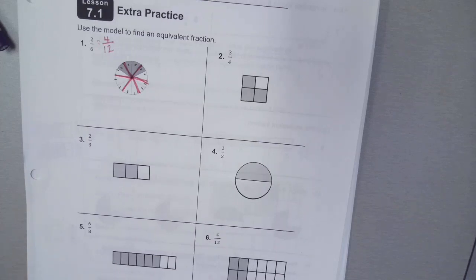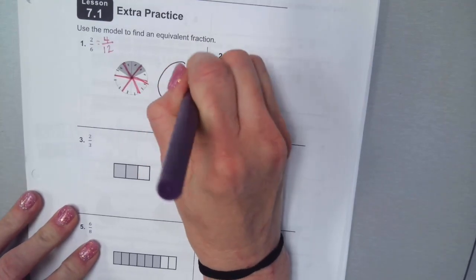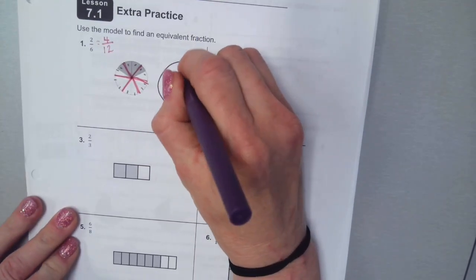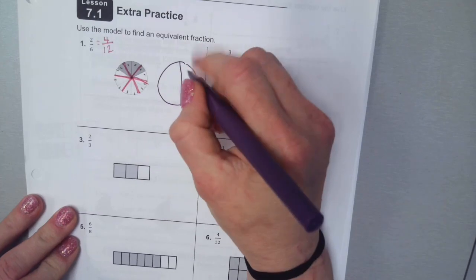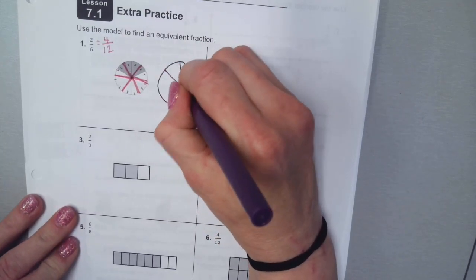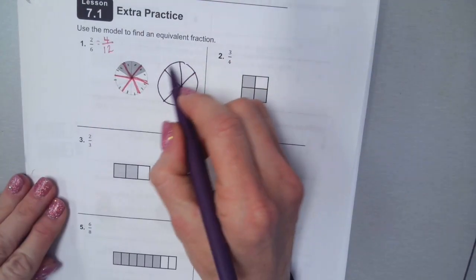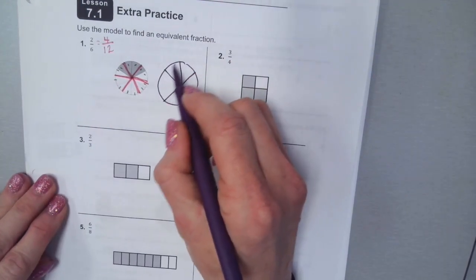There is another way that we could have done it. I'm going to start back over with this one. If this confuses you, ignore it afterwards, but listen to it now. All right, 1, 2, 3, 4. And we shaded in, how many did they start with? 2 out of 6.